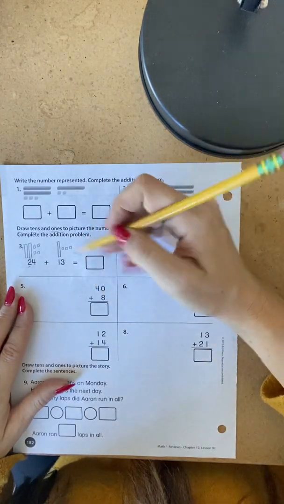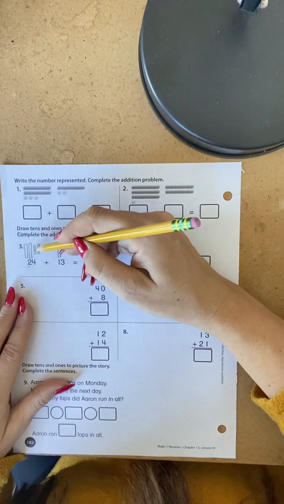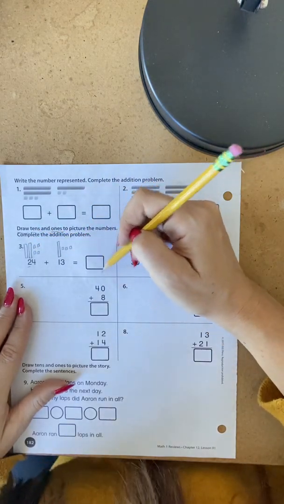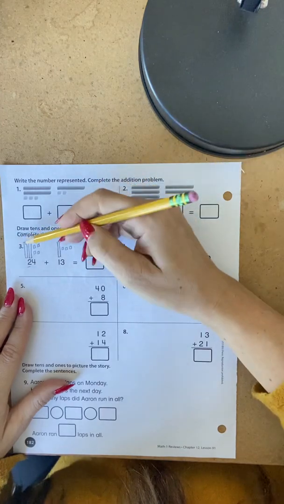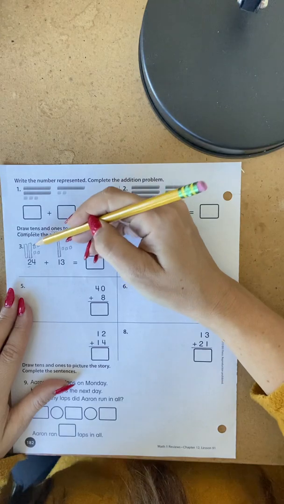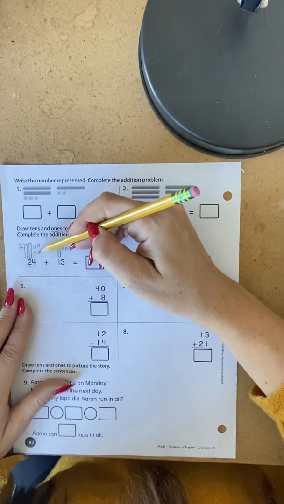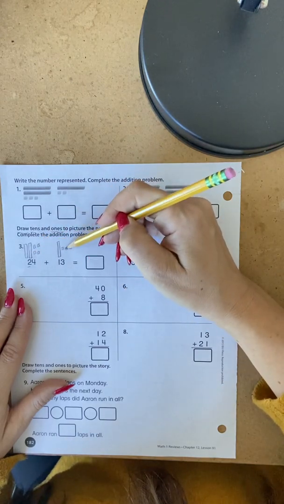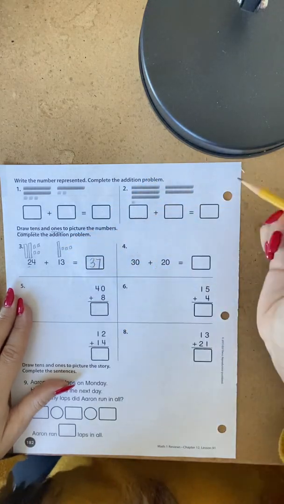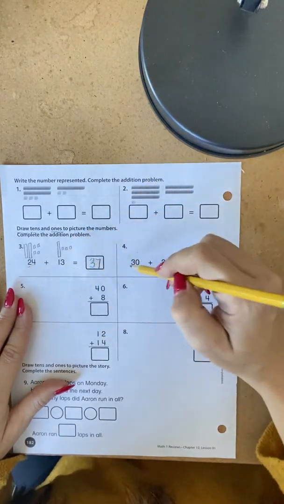Okay, we're just showing each number represented by 10s and 1s. Okay, and then it makes it pretty simple when we find our answer here. Okay, we can count 10, 20, 30, 31, 32, 33, 34, 35, 36, 37, okay? 37. That's for the horizontal problems.